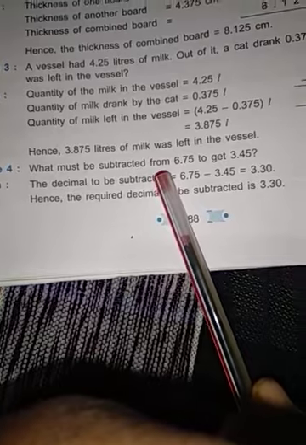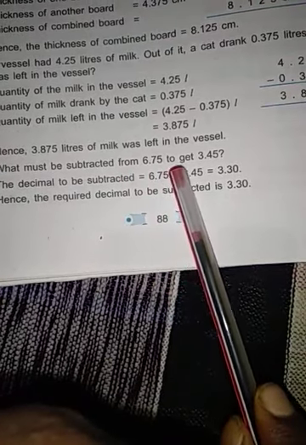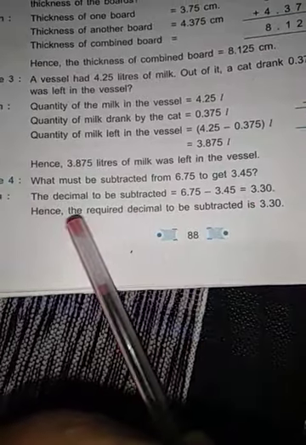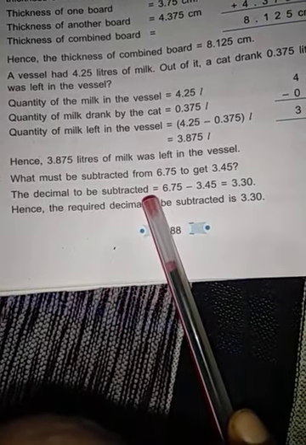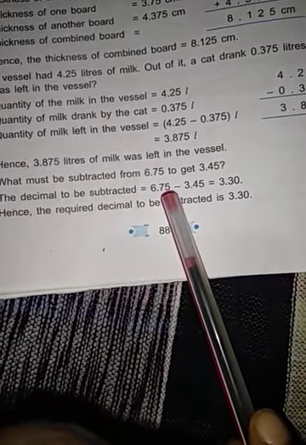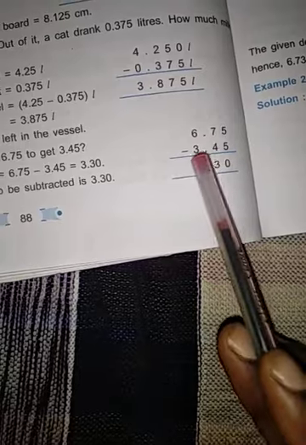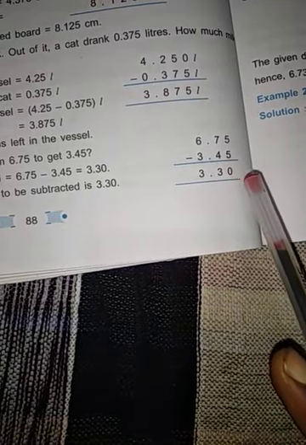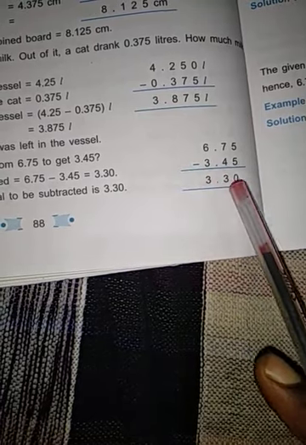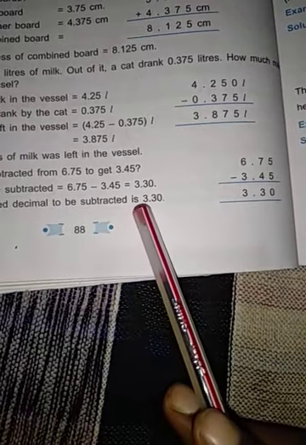Now, what must be subtracted from 6.75 to get 3.45? So the decimal to be subtracted is equal to 6.75 minus 3.45. You see that is subtraction: 6.75 minus 3.45, 5 minus 5 is 0, 7 minus 4 is 3, 6 minus 3 is 3. So that is 3.30. So the required number is 3.30.